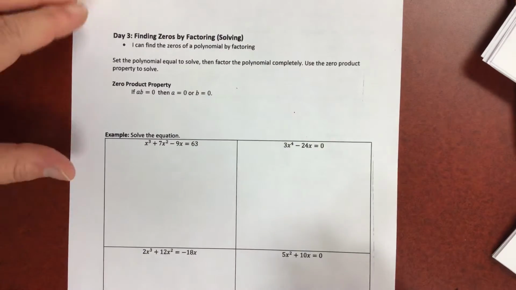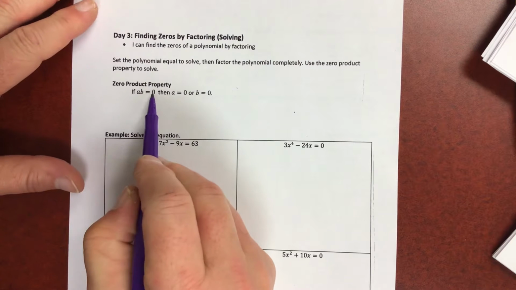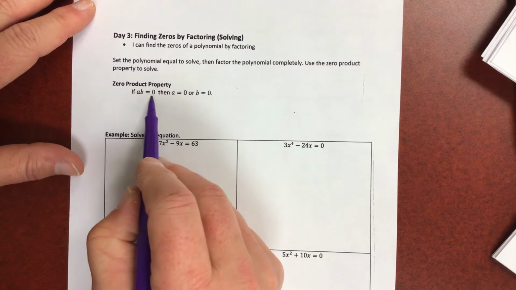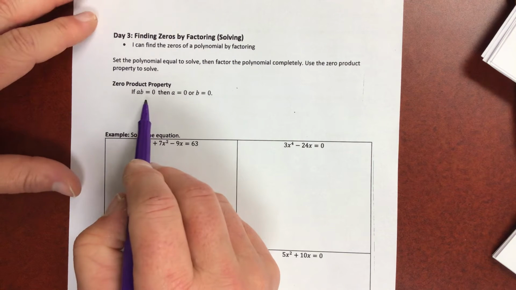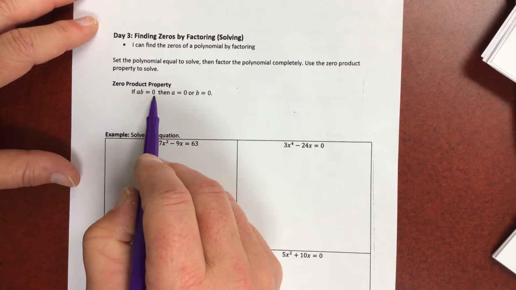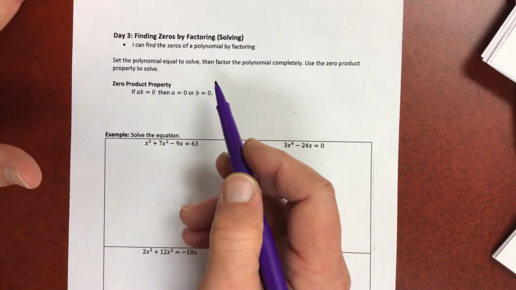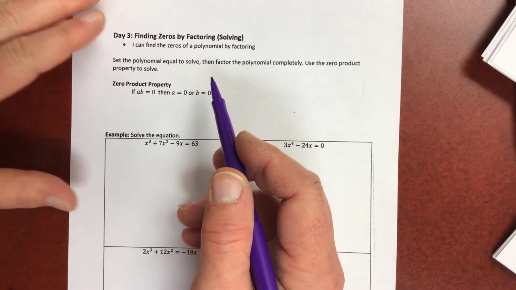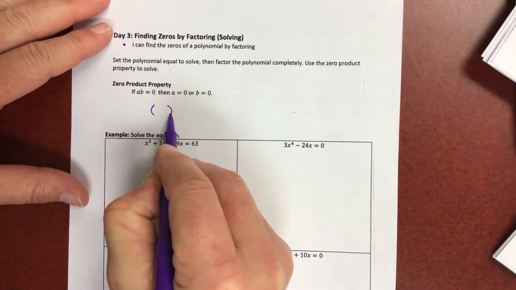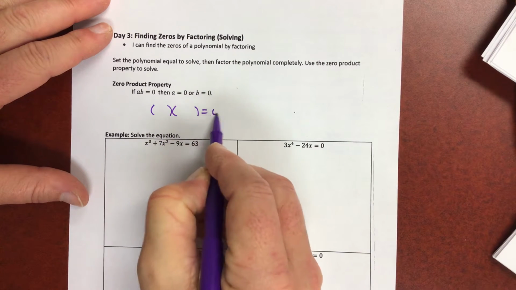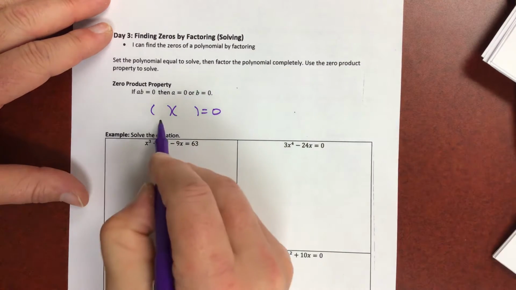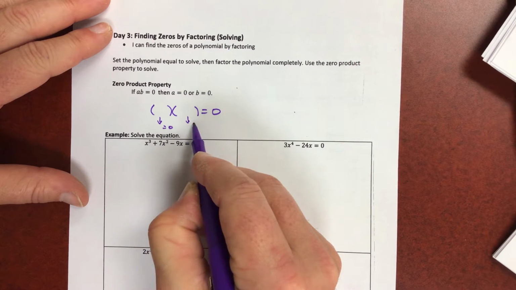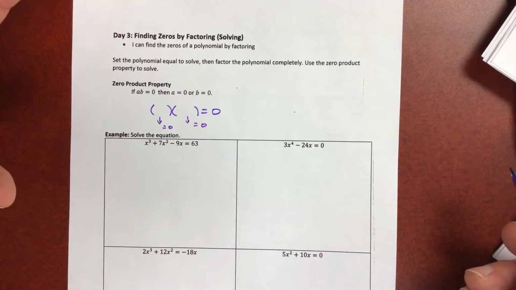All right, the biggest thing that we have to understand is the zero product rule, which says that if we multiply two things together, or more than two things, and it's equal to zero, that means one of the things has to be zero, right? Makes sense, right? Zero times anything is zero. So when we factor something and we get that, then either this factor is zero or this factor is zero, however we can look at that.